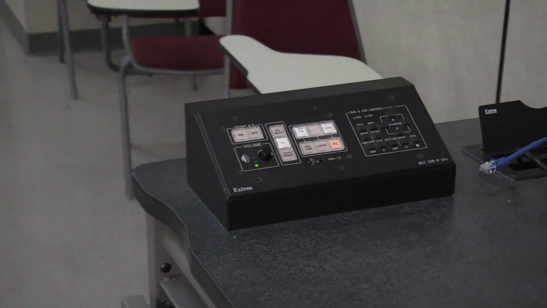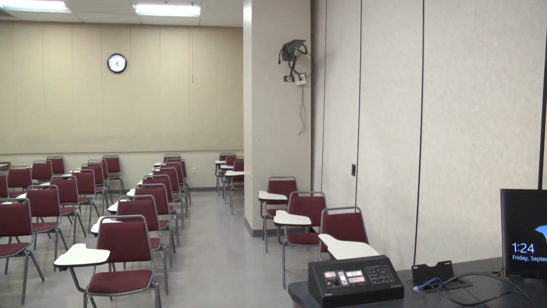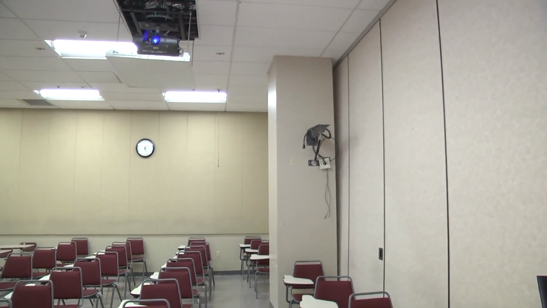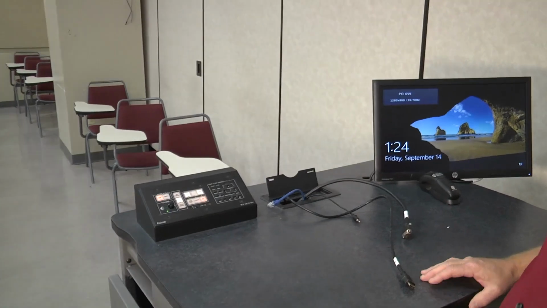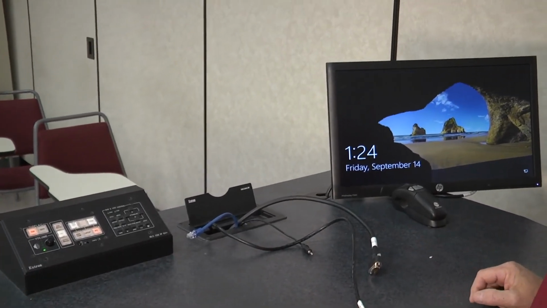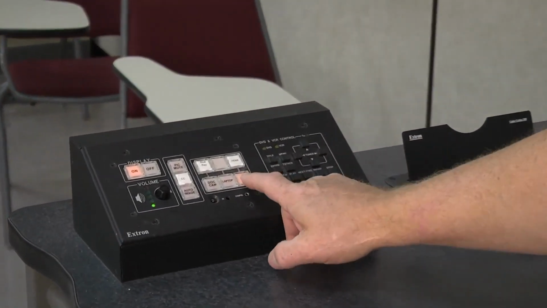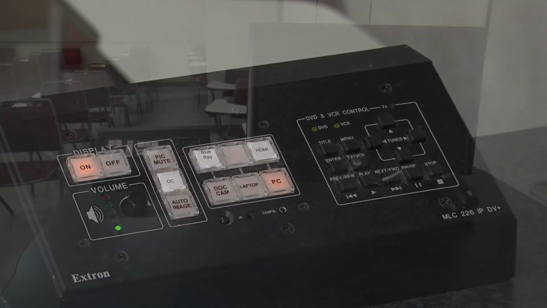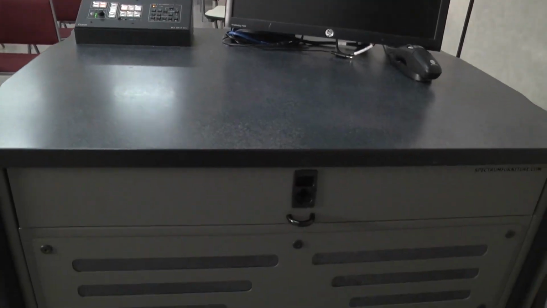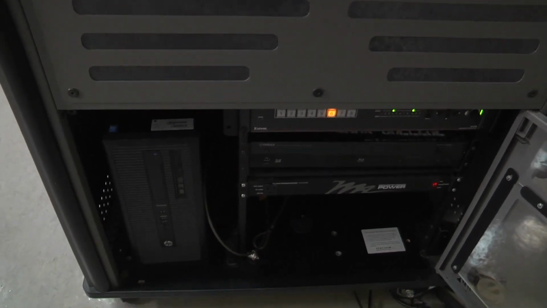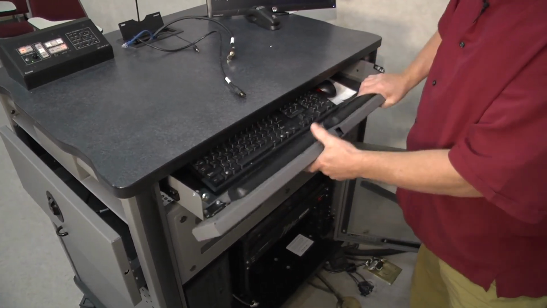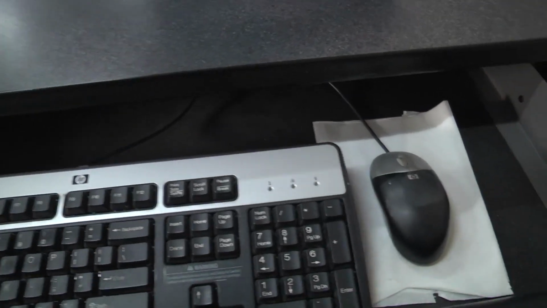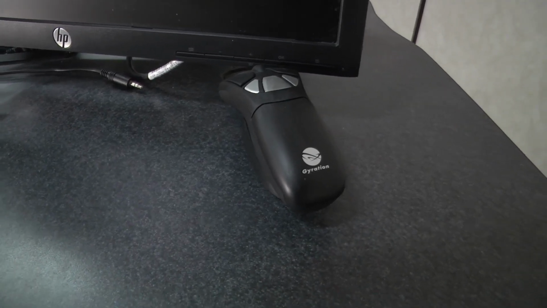This is usually a good time for you to go ahead and open up your window on the computer and get your presentation ready to go or whatever. Or you can just do it when you first walk in the room. So we're going to start by selecting the PC, which selects the built-in PC in the podium. And in the front, there's a tray. Sometimes you have to press here. There's usually a keyboard and mouse. And then there's usually a wireless mouse too, either on the desktop or in the tray.